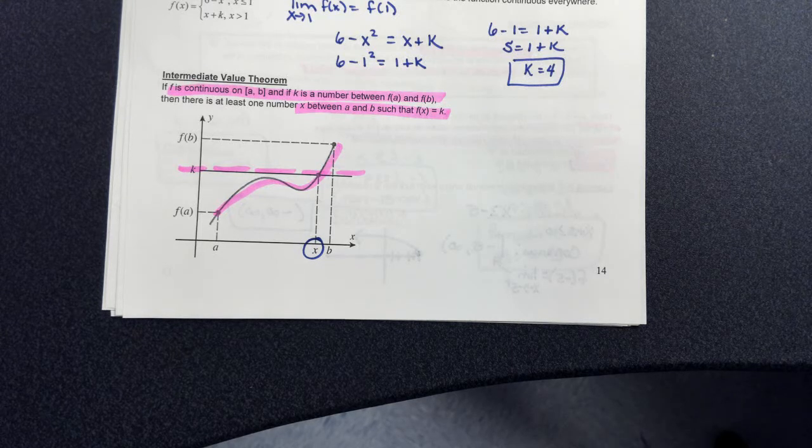So it's possible that the team had 7 points and then scored another touchdown, and it went to 13 points, and then they got the field goal. So it didn't necessarily have to have exactly 10 points at one moment in the game. It could skip from 7 points to 14 points.